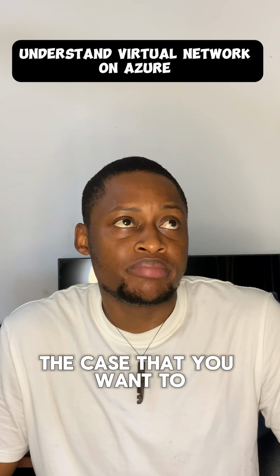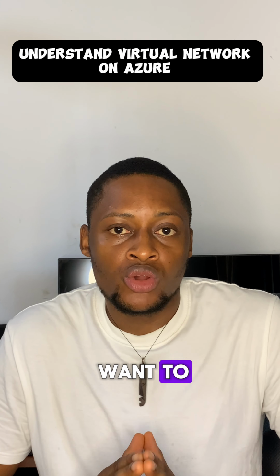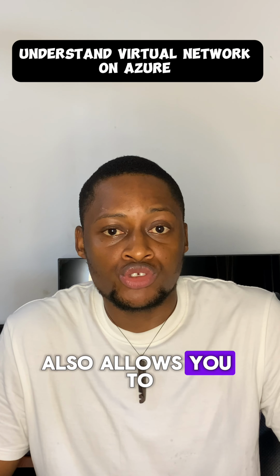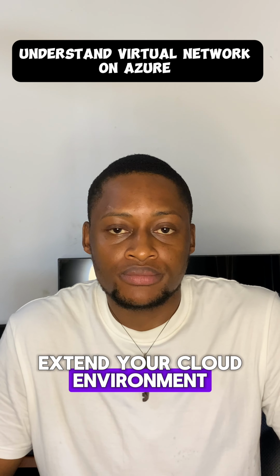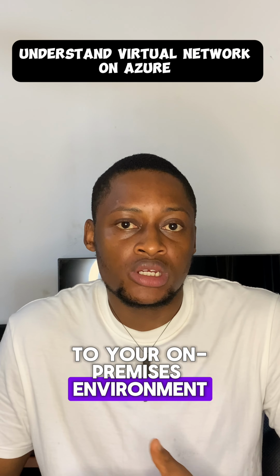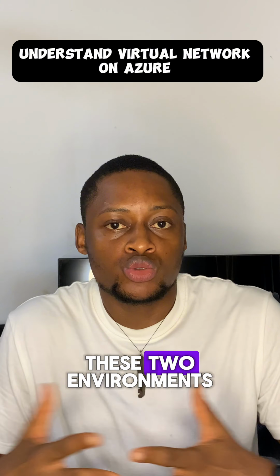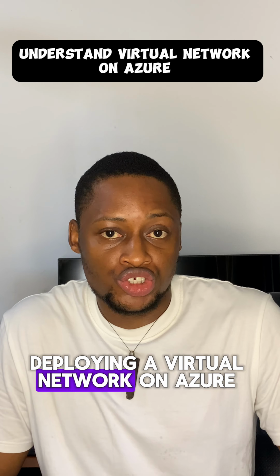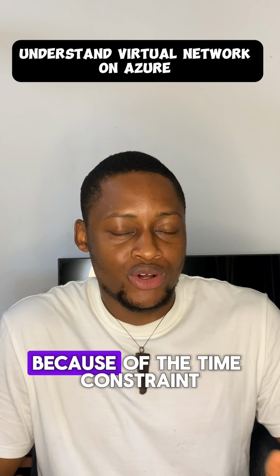It can also be in the case that you want to communicate with your on-premises resources. Azure Virtual Network also allows you to extend your cloud environment to your on-premises environment to allow communication between these two environments. So there are other cases and advantages of having or deploying a virtual network on Azure, but I wouldn't list them out here because of the time constraints.